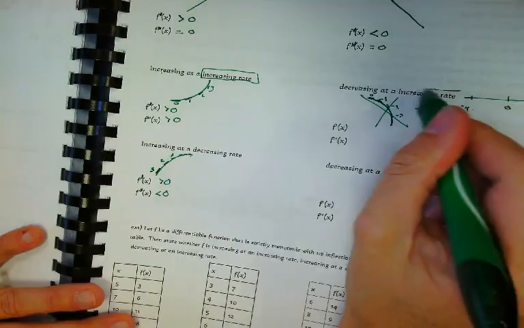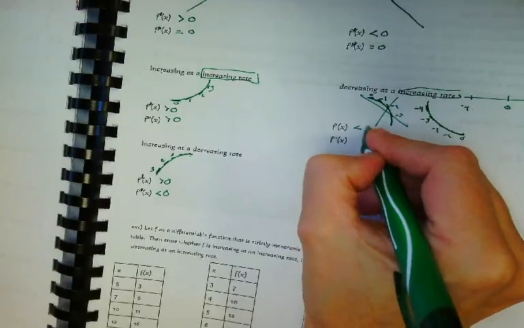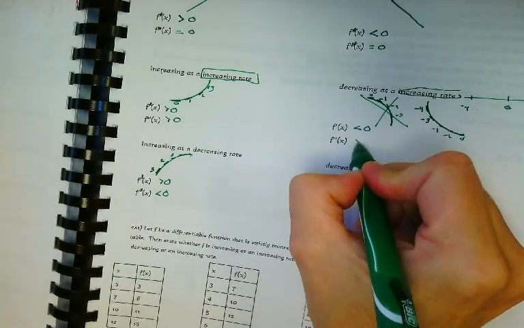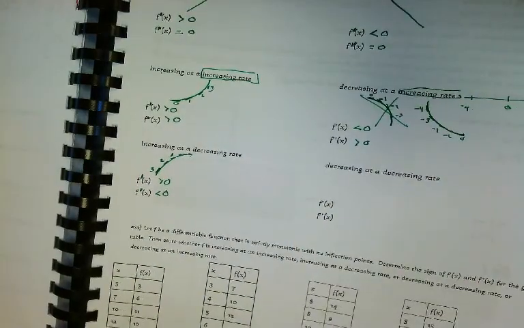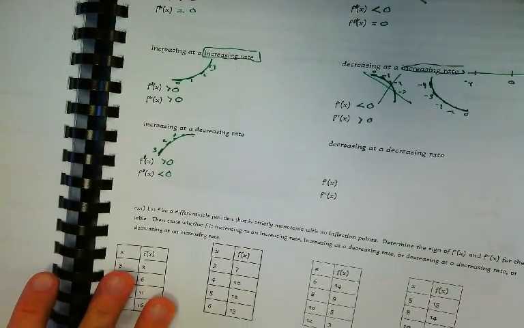So it's talking about the slopes increasing. So our f prime, if it's decreasing, is less than 0. And our f double prime is greater than 0. And it's concave up. So the decreasing ones, like I said, are a little trickier. You're going to have to kind of draw them out for yourself.